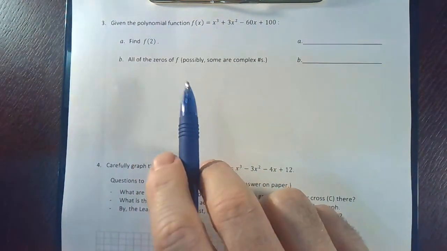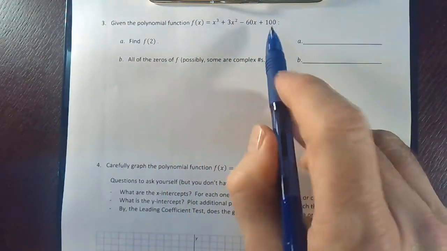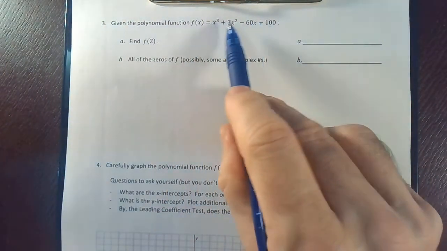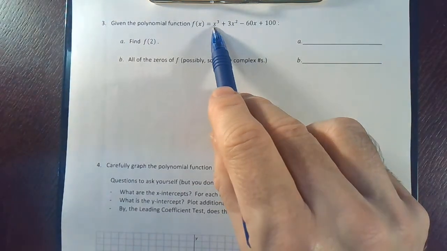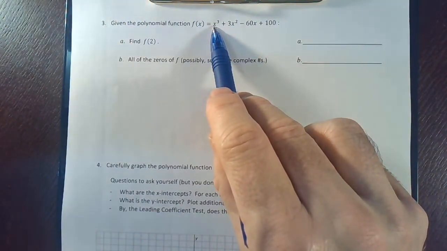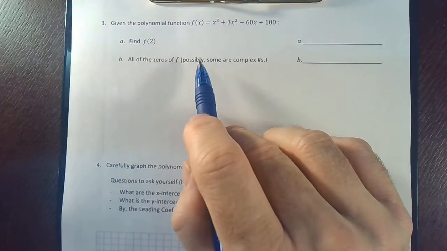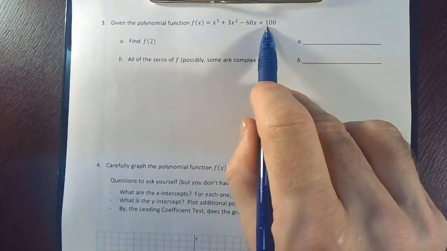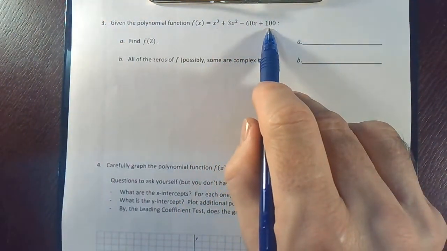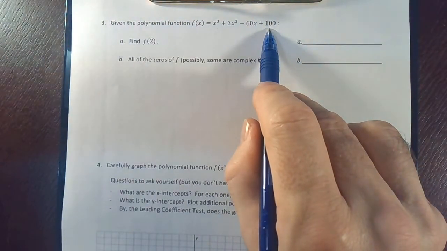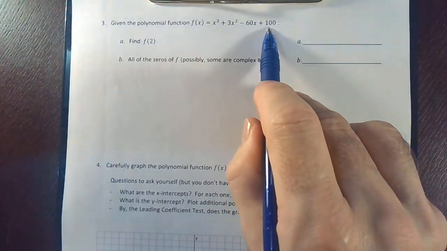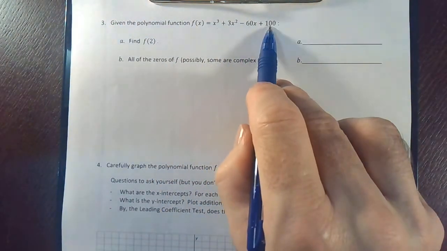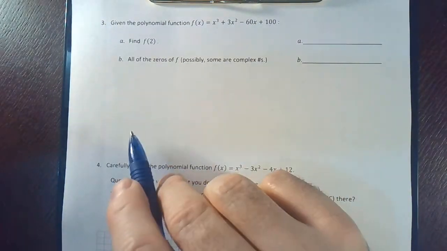You remember what the possible rational zeros would be? It'd be all the factors of the constant term over all of the factors of the leading coefficient, which is 1. So it'd be plus or minus the factors of 100 because it's over 1. So it'd be plus or minus 1, 2, 4, 5, 10, 20, 25, 50, and 100. I don't think I missed any, but that's not what we're being asked for. We want the actual zeros of f.